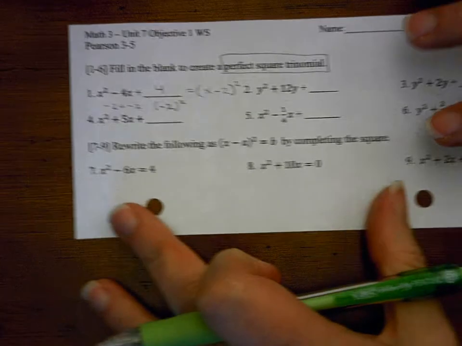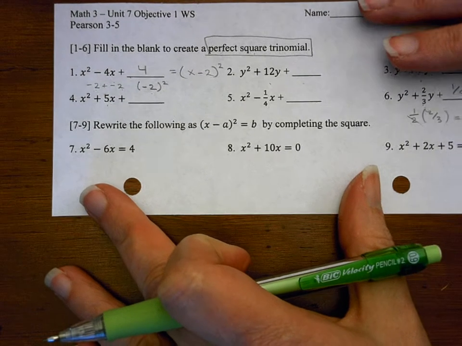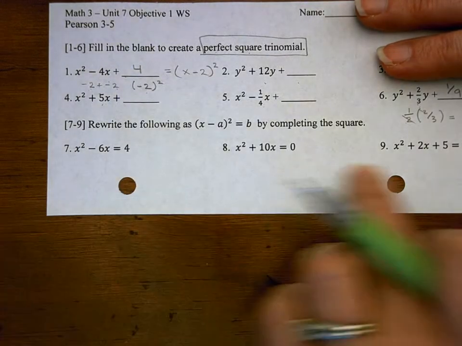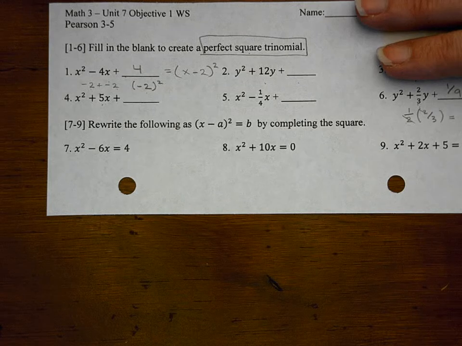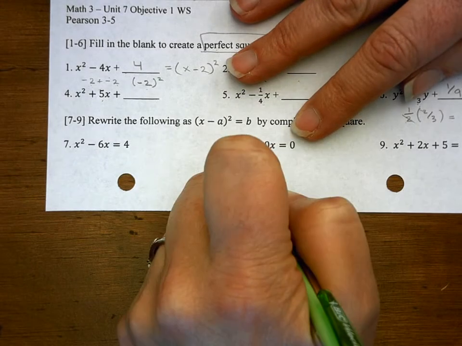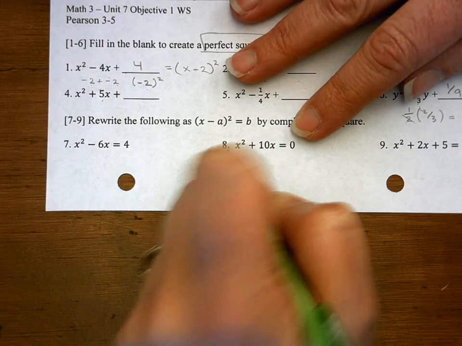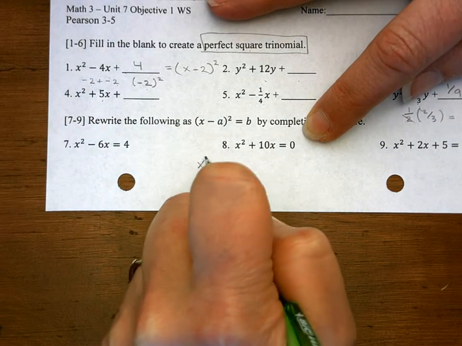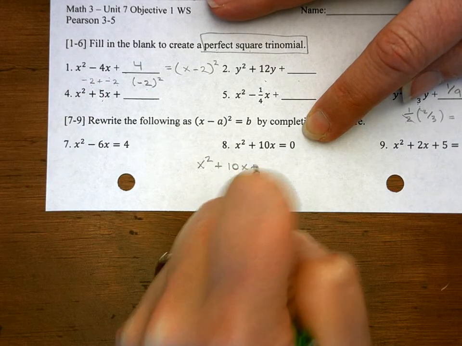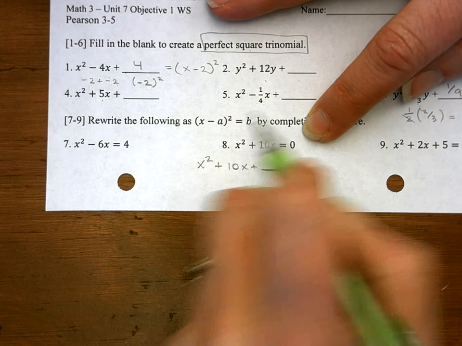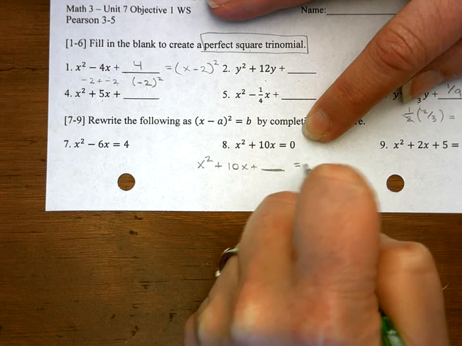All right, so now what we have to do in the long run, in terms of the rest of the unit, is work with equations. We have to use the same concept, we just have to do it a little bit differently. So I'm going to take a look at the middle one here, x squared plus 10x equals 0. I want it to look like what I have here. What do I need to add to 10x in order for this to be a perfect square trinomial? And what I have on this side is a 0 as well.